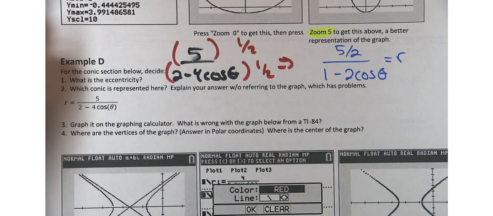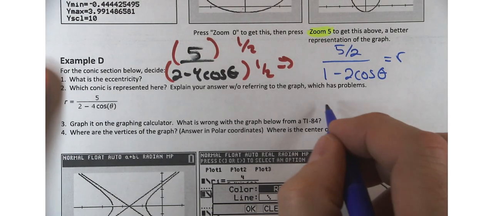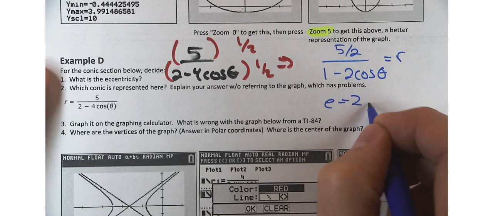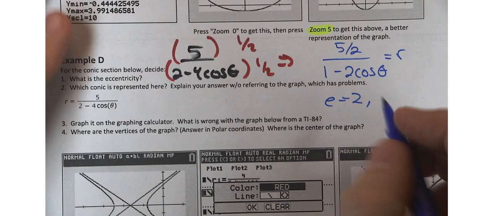But the big thing there that I get is the eccentricity. Rain, what's the eccentricity there? 2. Good. So if the eccentricity is 2, what kind of conic section is this, Sophia? Yeah, that's going to be your hyperbola.